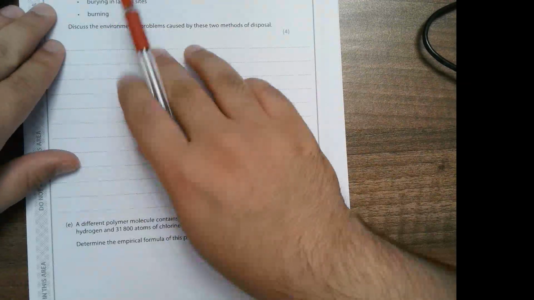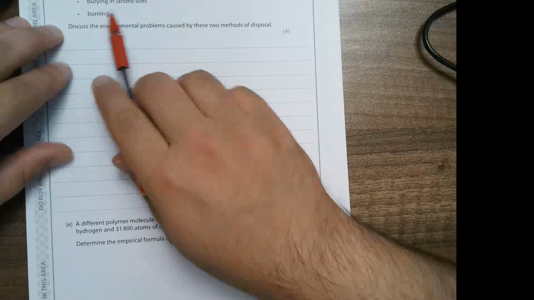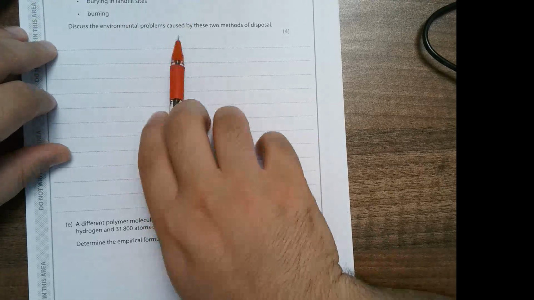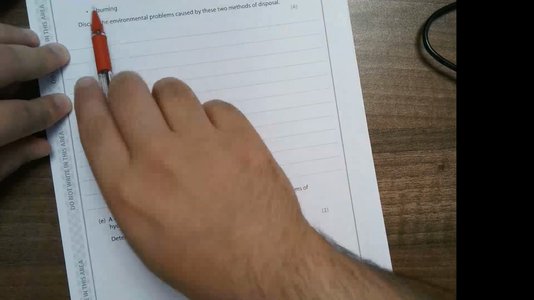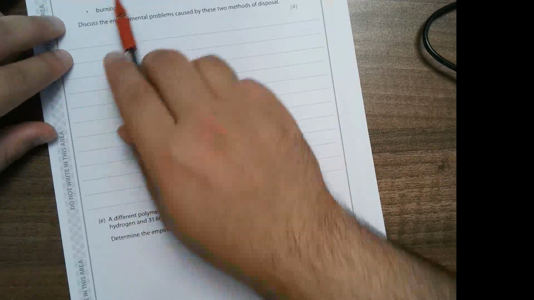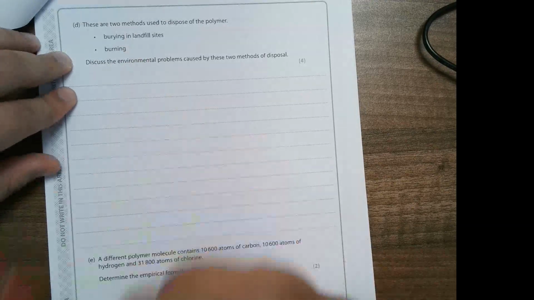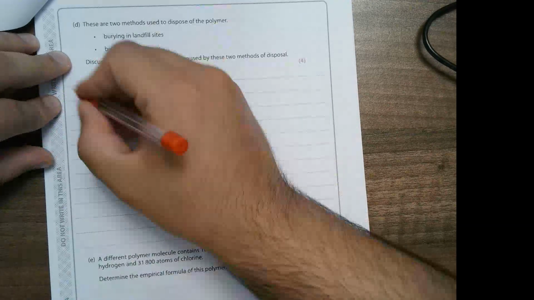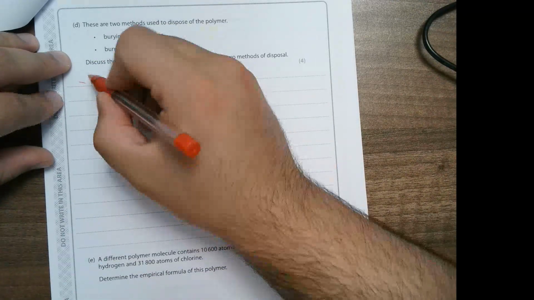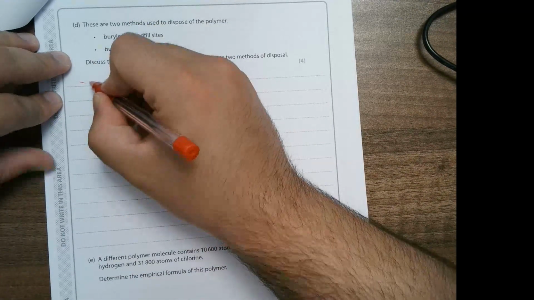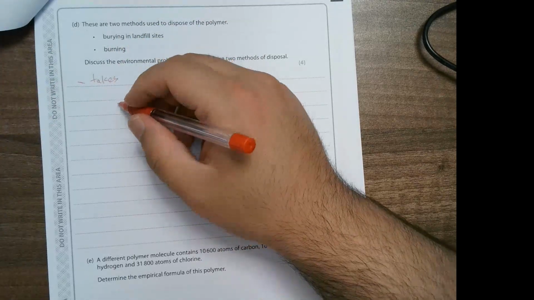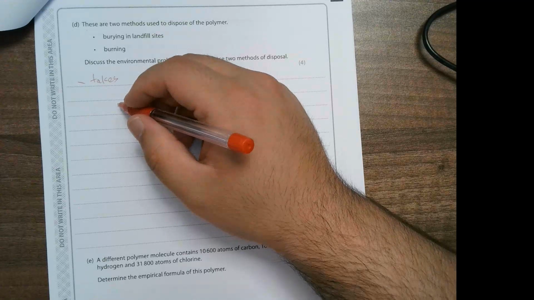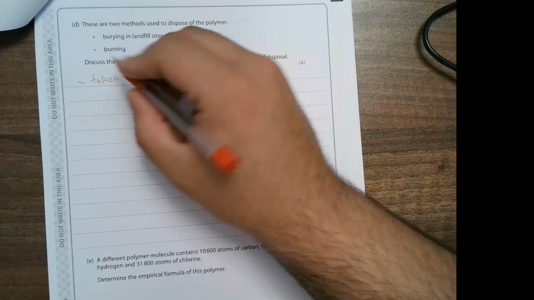These are two methods used to dispose of the polymer: burying in a landfill site or burning. Discuss the environmental problems caused by these two methods of disposal. 4 marks. So I would separate 2 marks for each of these bullet points. Now, burying in landfill sites. Problem number one is it takes a very long time to break down.